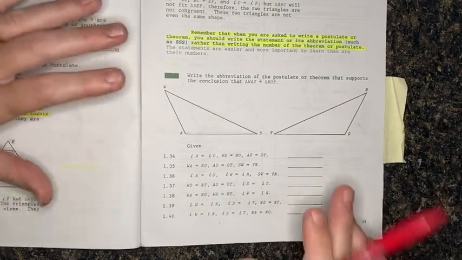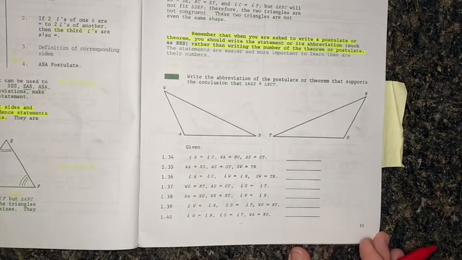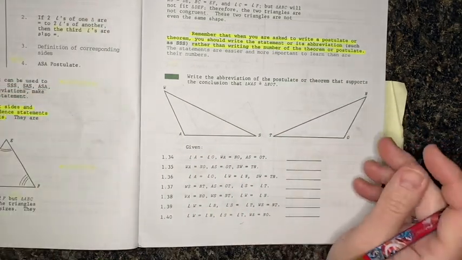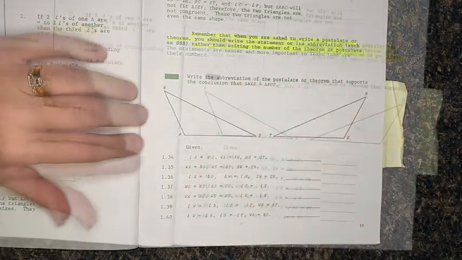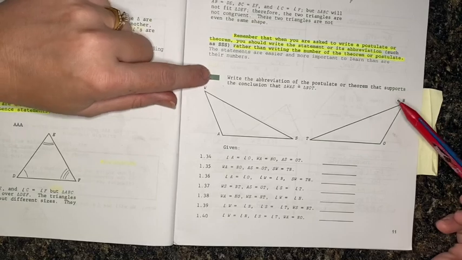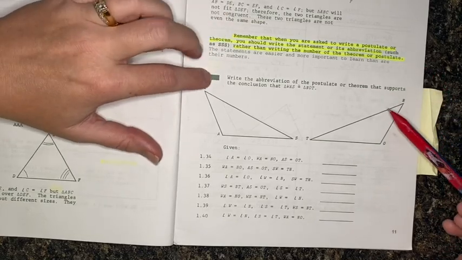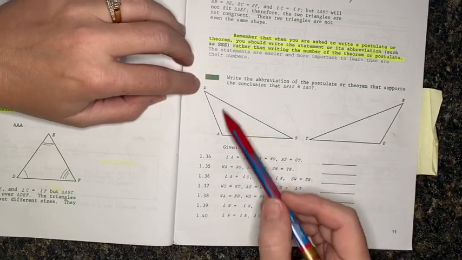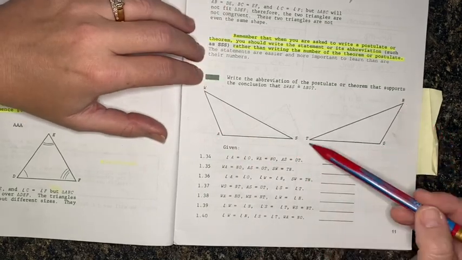All right. So that being said, let's take a look at these problems on the bottom of page 11. I'm going to be marking up this drawing quite a bit and erasing it, but it'll be useful as we move forward. These questions are asking us to write the abbreviation of the postulate or theorem that supports the conclusion that WAS is congruent to NOT.